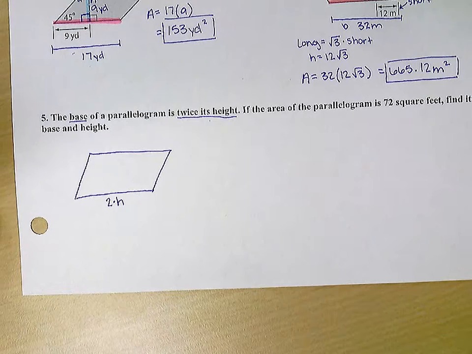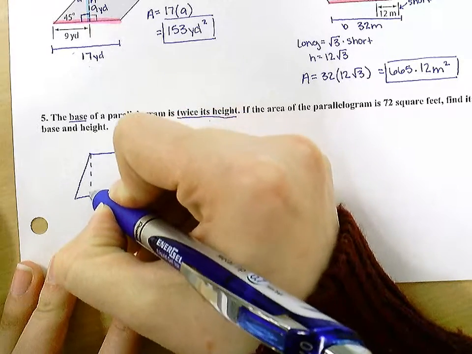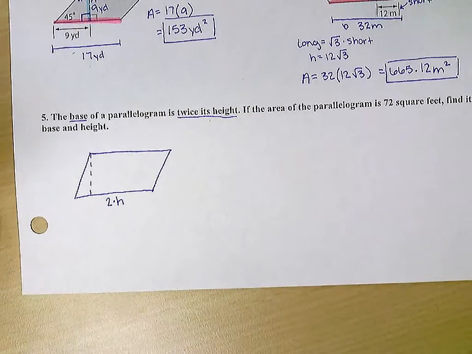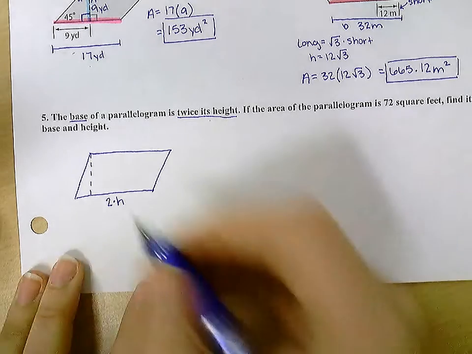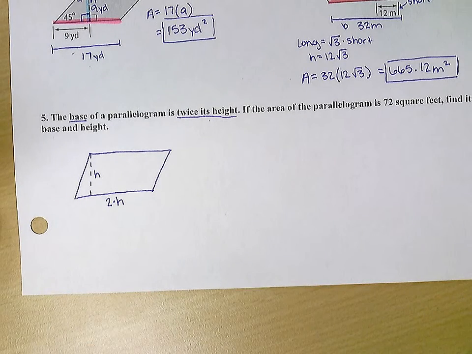So I'd say 2 times h. What would I label the height as then? Not h squared. Just h. Because all they told me is the base is twice the measure of the height.